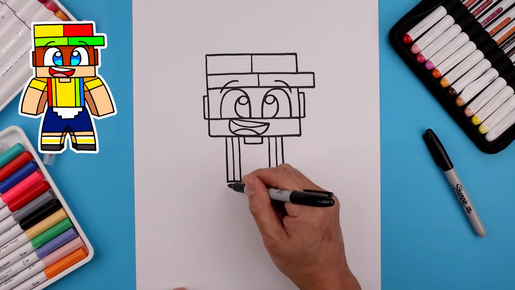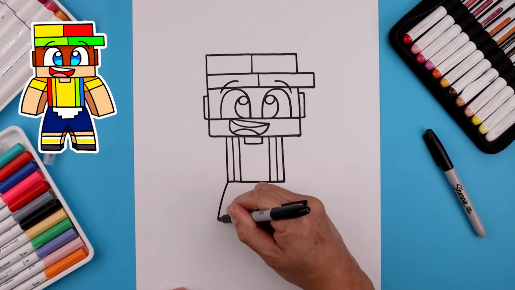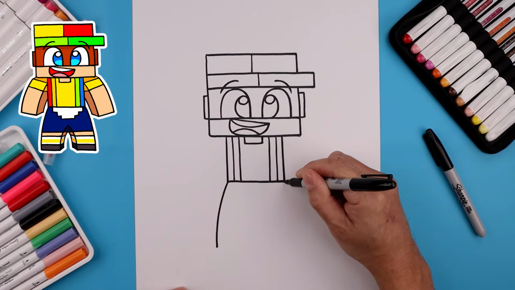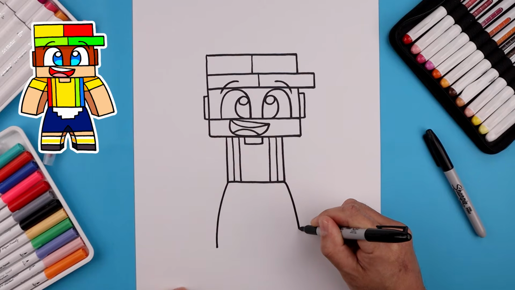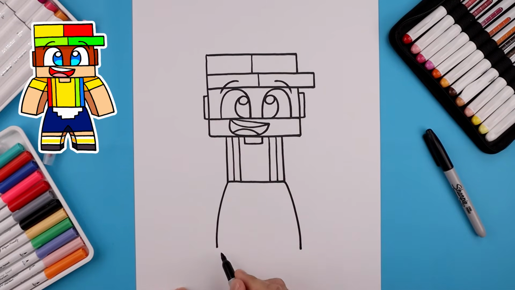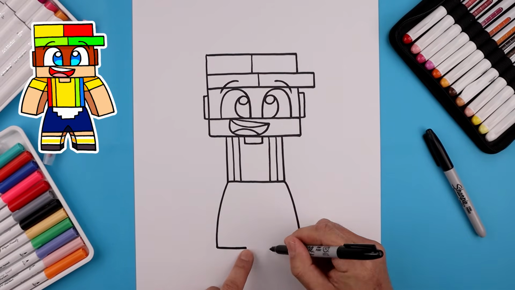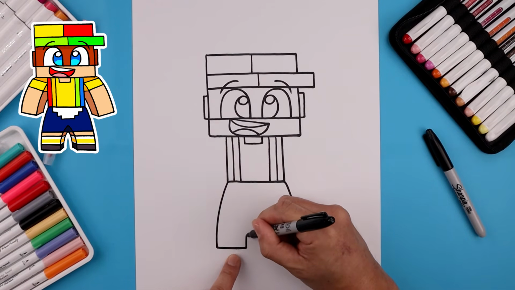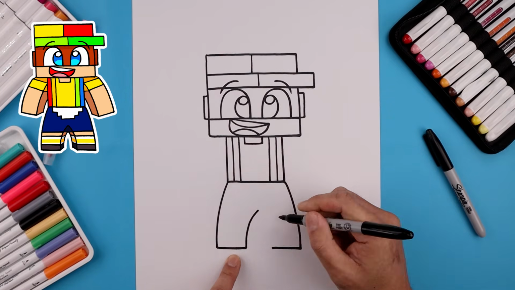Now from the hips, we're going to bend the legs. We're going to go all the way out, and then down towards the bottom of the feet. Let's flatten off the feet with a straight line coming in. Now from the inside leg, we're just going to bend this up, and then in towards the middle.